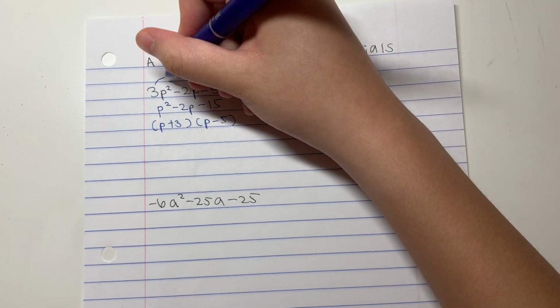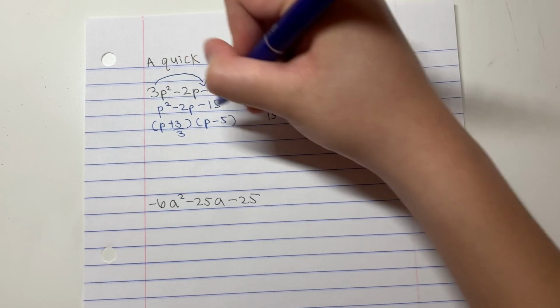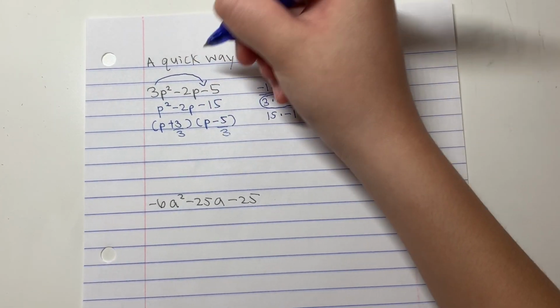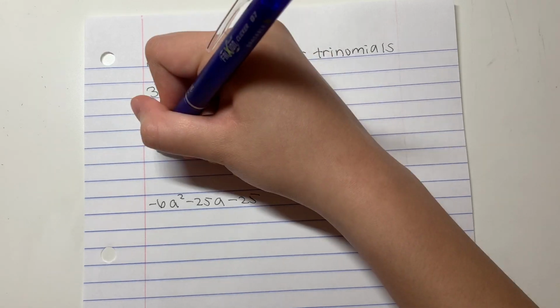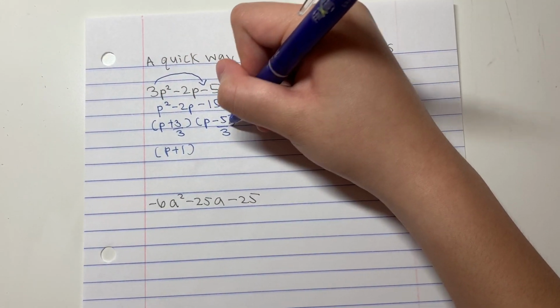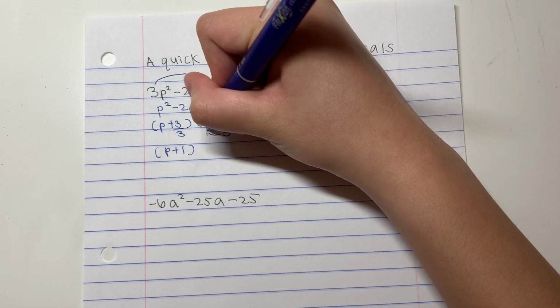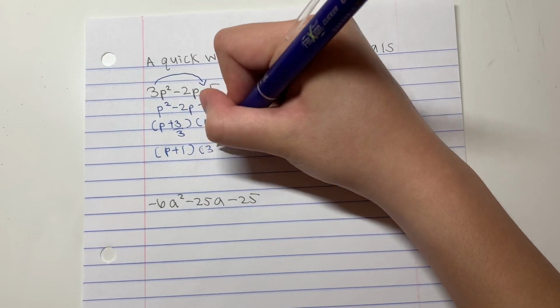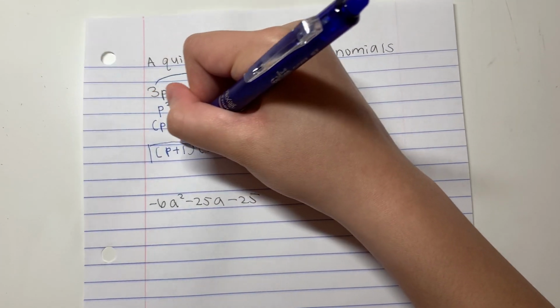And then since we multiplied by 3 in the beginning, we have to divide by 3 now. And then we simplify this one since it's simplifiable, and then p plus 1. And since we could not simplify this any further, we multiply the denominator by p. So it becomes 3p minus 5, and there's our answer.